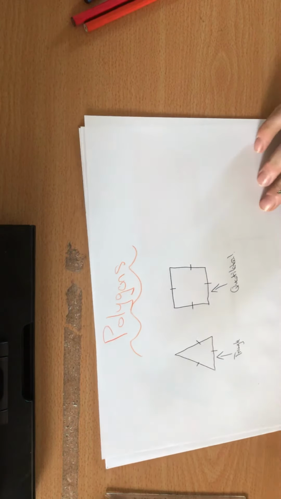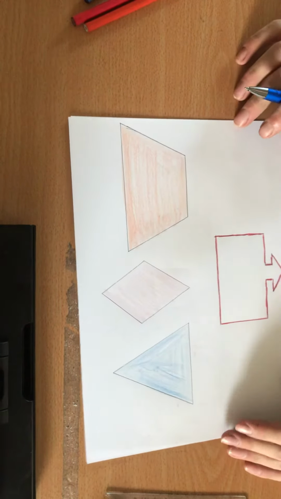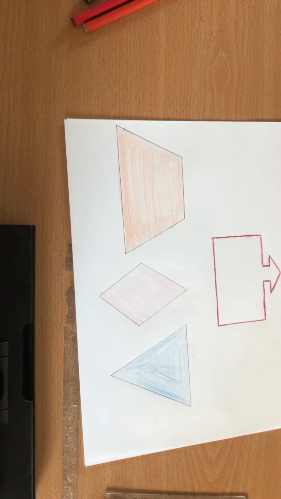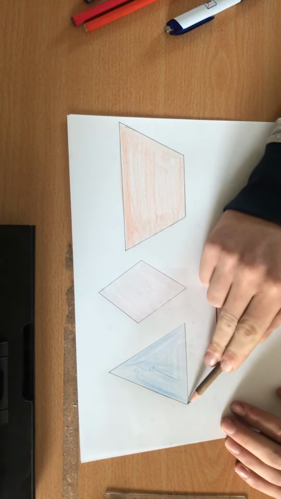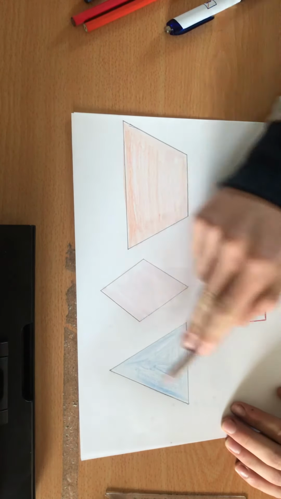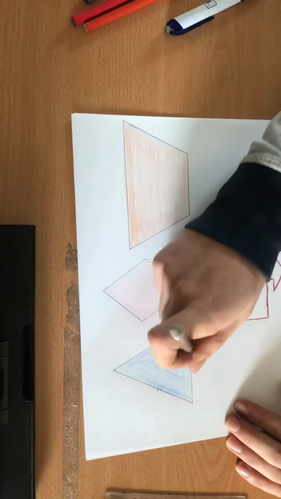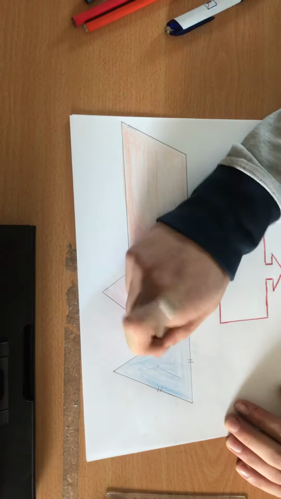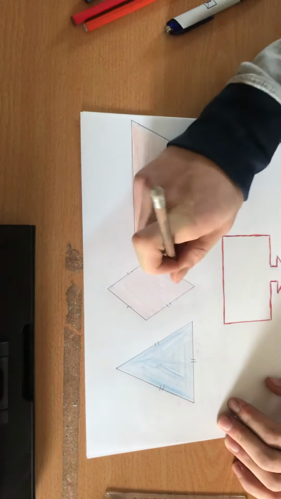So, moving on. All of these shapes are polygons. Notice that all the shapes drawn have straight lines. As you can see here, with a triangle, all the lines are equal. So this line is equal to that line, followed by that line. Same with this, that is equal to that, equal to that.